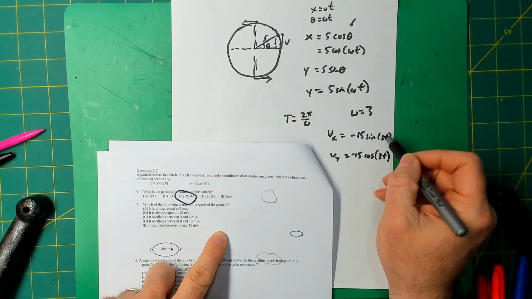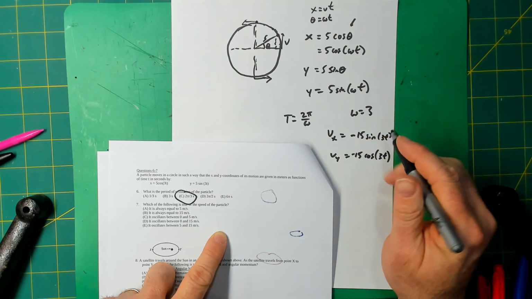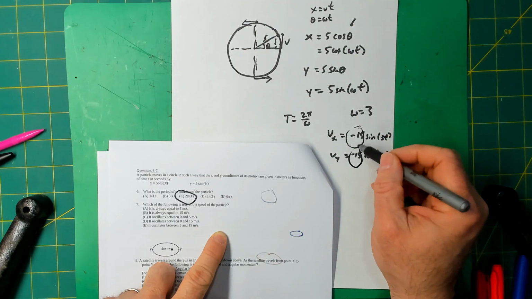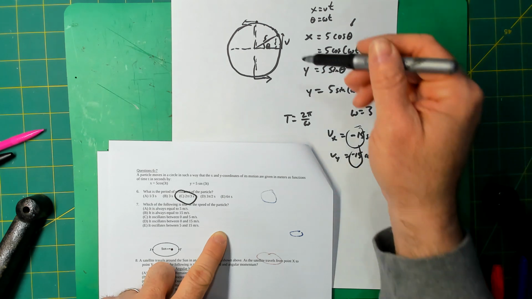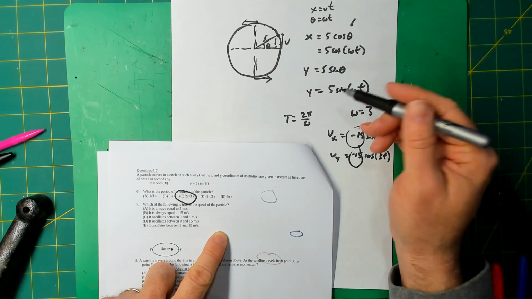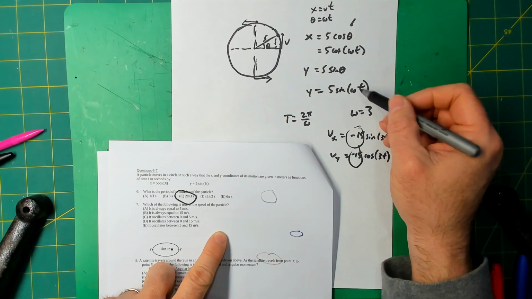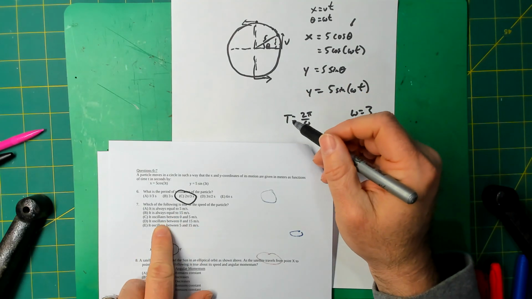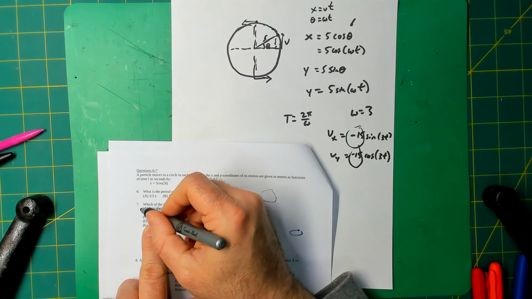The maximum is just the coefficient, because these are sine functions and the biggest value is 1. So my biggest value is going to be 15, and when one is 15, the other one's 0. So 15 is the speed as this goes around at constant speed. We're all good here. It's always equal to 15, my speed.